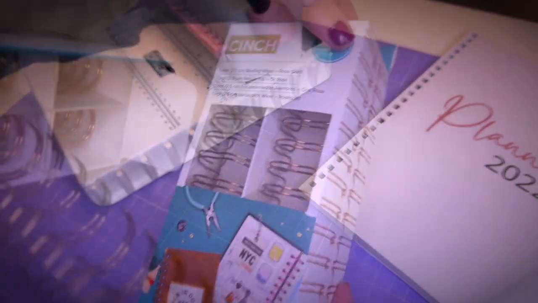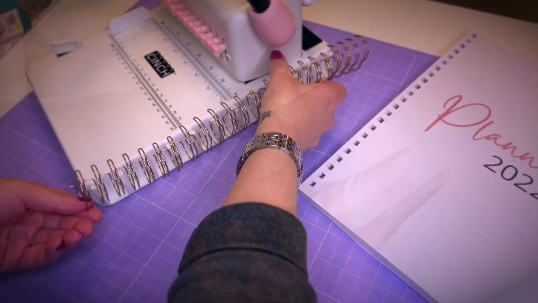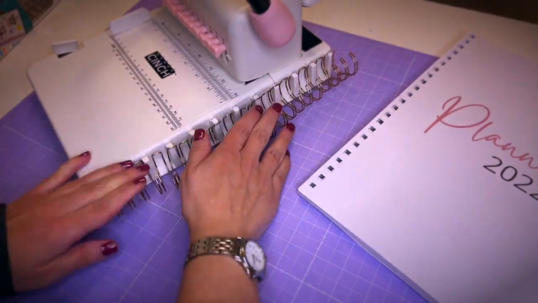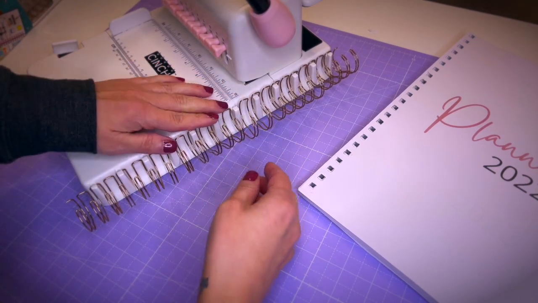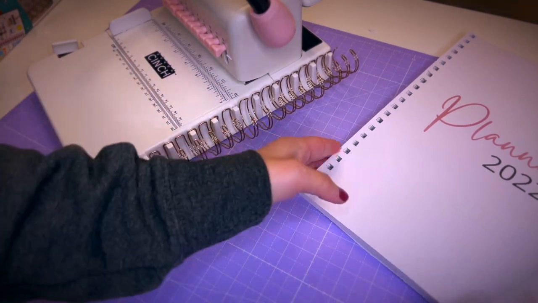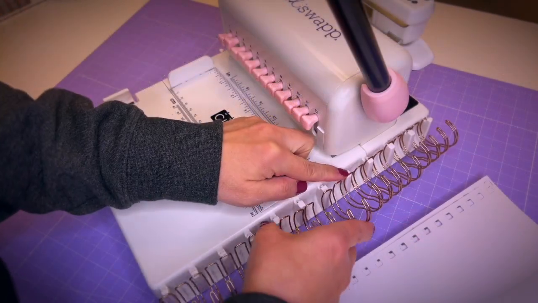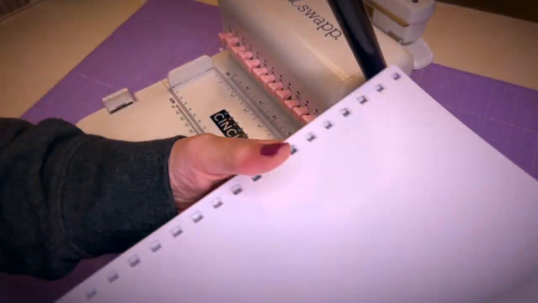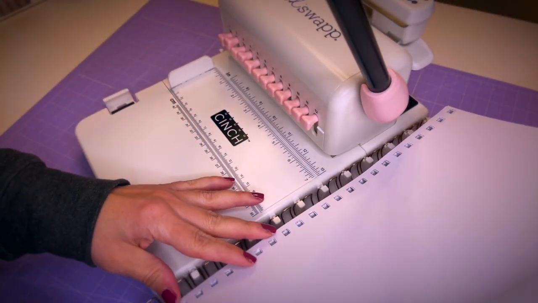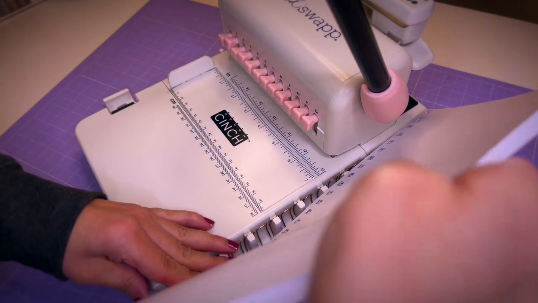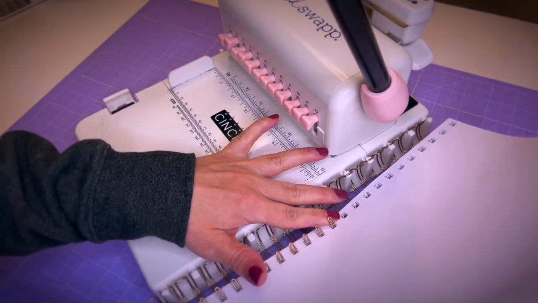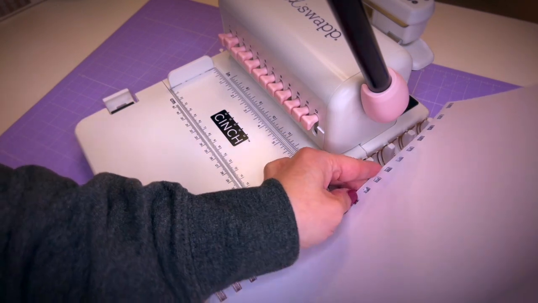This little mechanism or tool over here helps you to secure the coil so you can comfortably add your papers in the correct sequence. You need to start with the inside of your book first. Then you add the cover of the planner on top of all the other pages. And at the very top of everything, you have the back of the book.